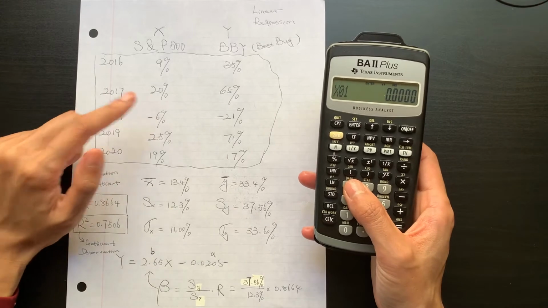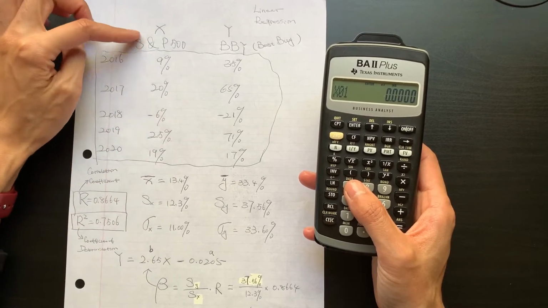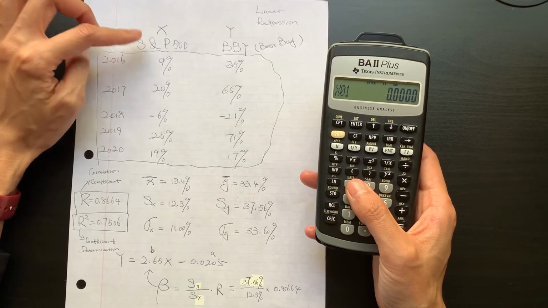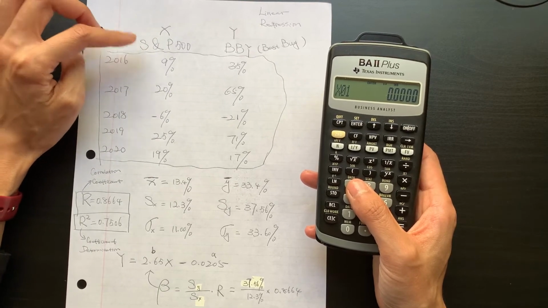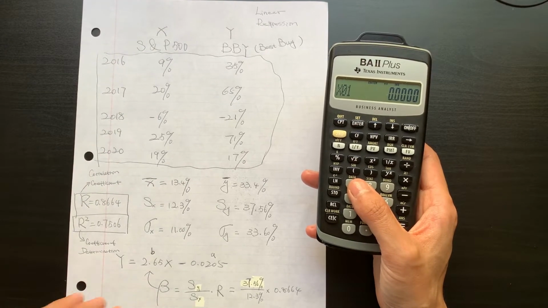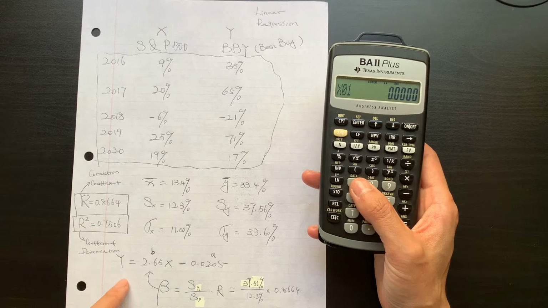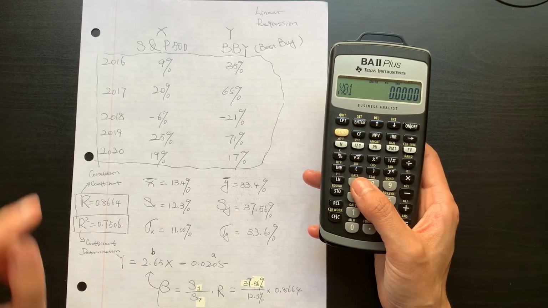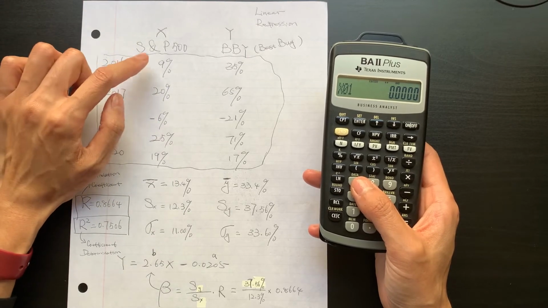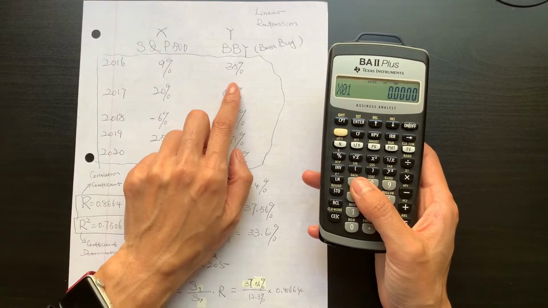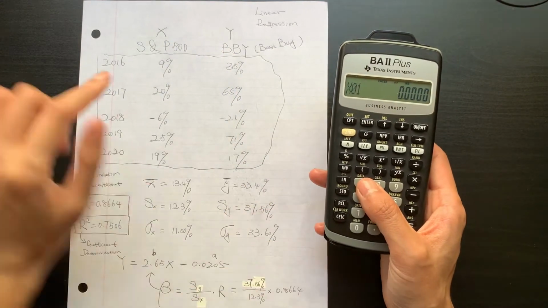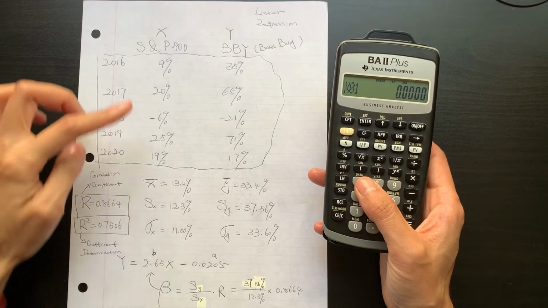Then when you do this, make sure the market, which is the S&P 500, is on the X. So it's X data. Because later we have a line here, you want to make sure this equation is correct, the one you wanted. So make sure the market is X, and the individual stock is Y. That way, you will get everything correct.